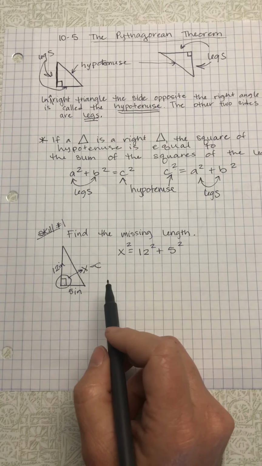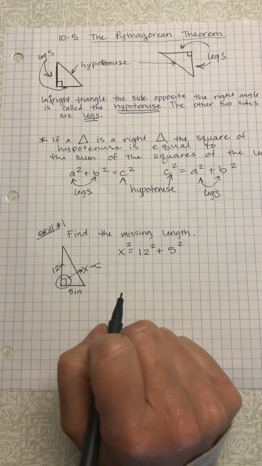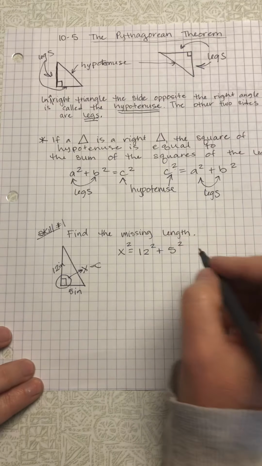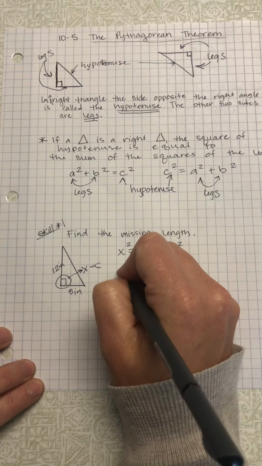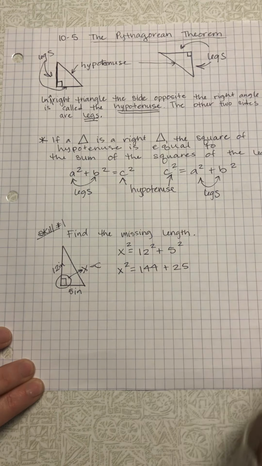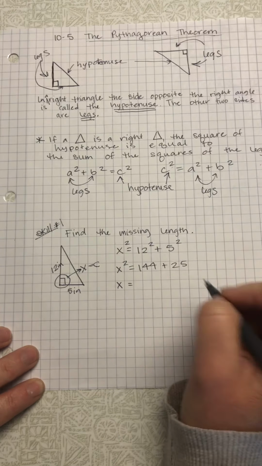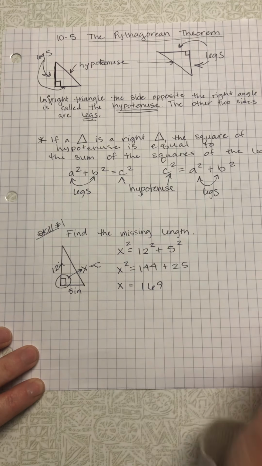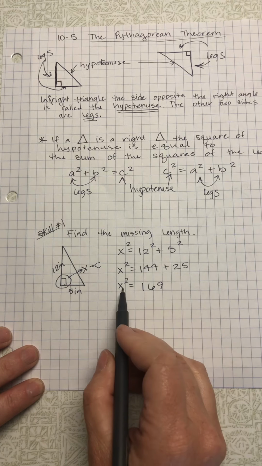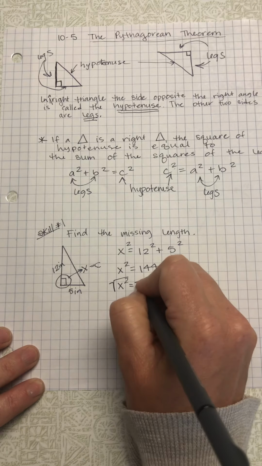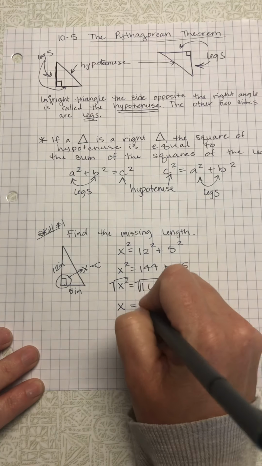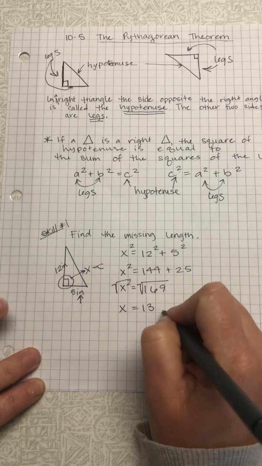Okay, which is why they're part of this chapter, because we're working with squares and square roots, right? Radicals. So in order to solve, you can use a calculator. You shouldn't need to for this problem, but we will be working with decimals. We have x squared is equal to 144 plus 25. X squared is equal to 169. In order to solve, we need to get the variable all by itself. So we're going to square root both sides, which leaves us with x is equal to 13. And this had a label of inches.